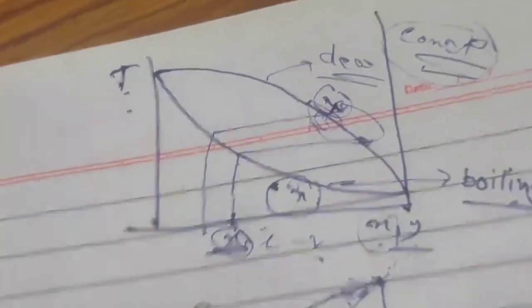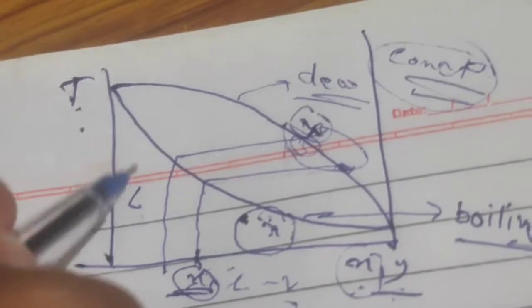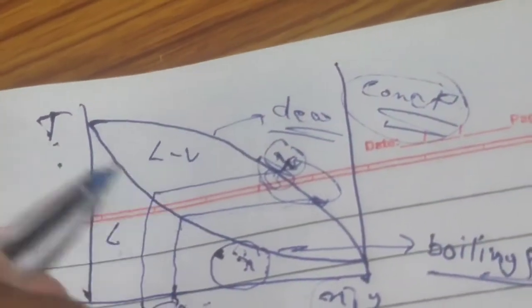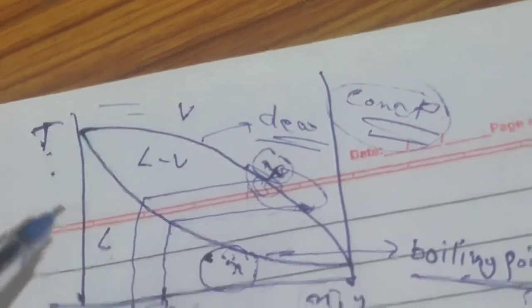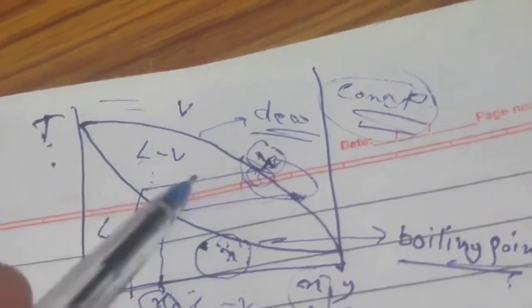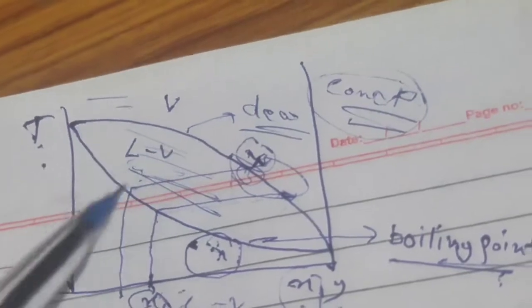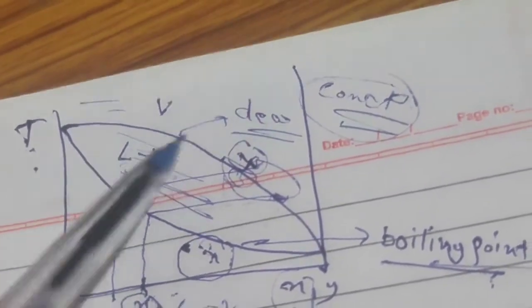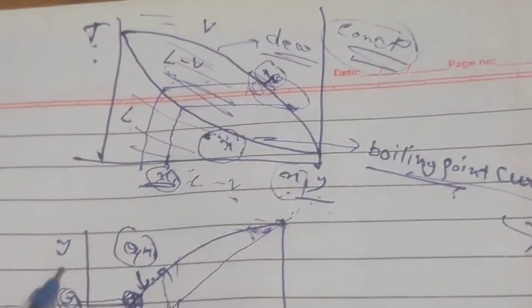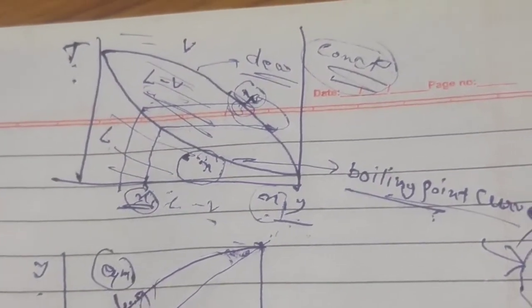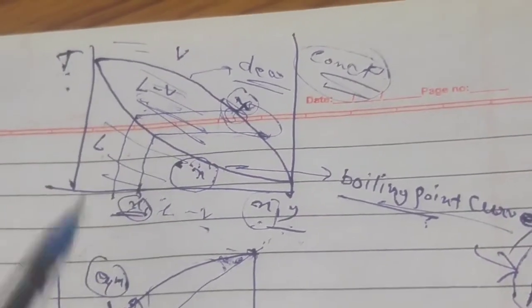And you also know that this is your liquid region, this is your liquid and vapor two-phase region, and this is your vapor region. So here this is vapor, this is liquid and vapor equilibrium, where you have liquid composition and vapor composition, and this is your liquid region. Now let's get to a more advanced version of this, and study it in a little bit more detail.